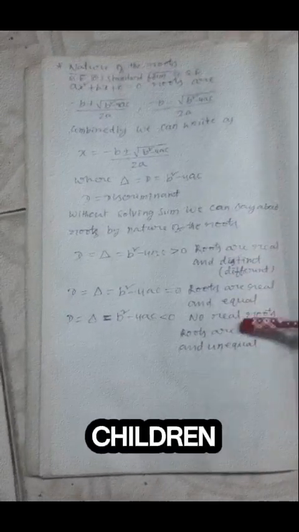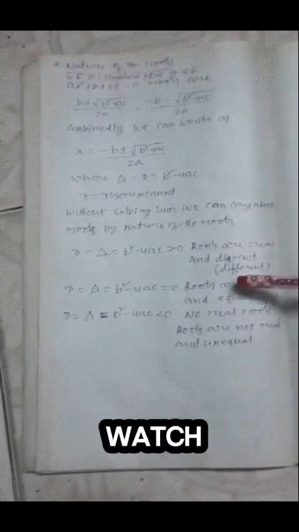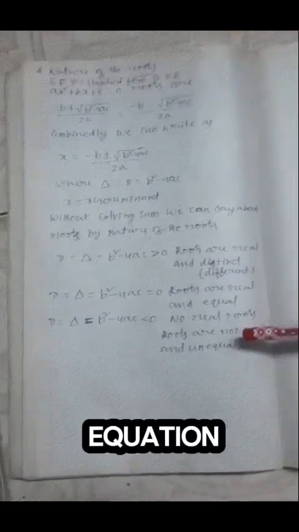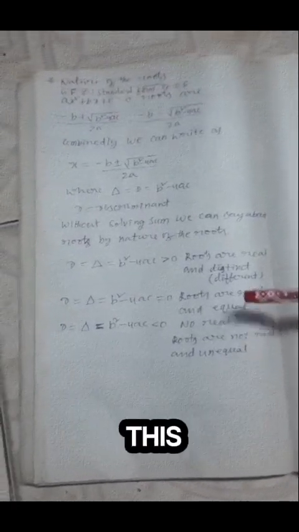It is very important. That's all, children. You watch it and you will get the entire information about quadratic equations. Key concepts we have discussed. Later we will discuss the main sums in this chapter.